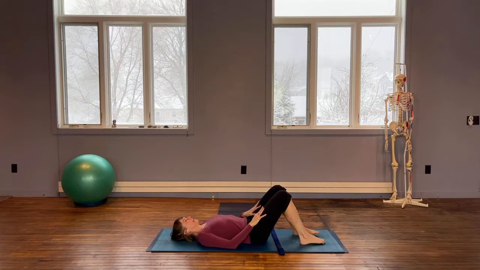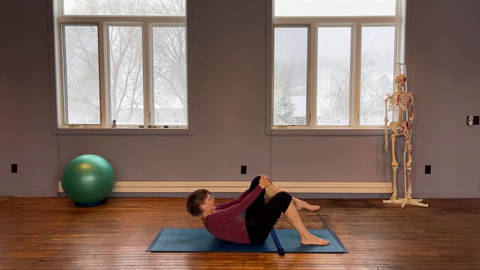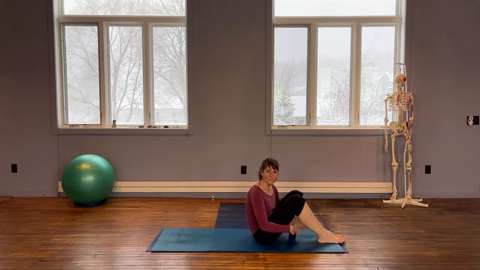And rest however you like. Just take a couple breaths. And then coming up to sitting.